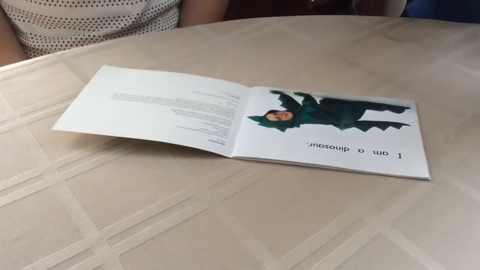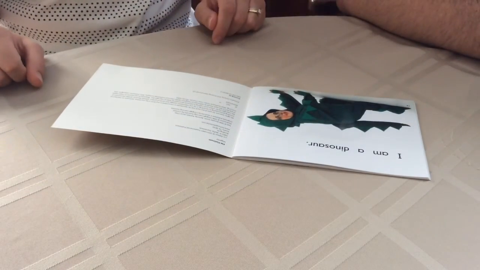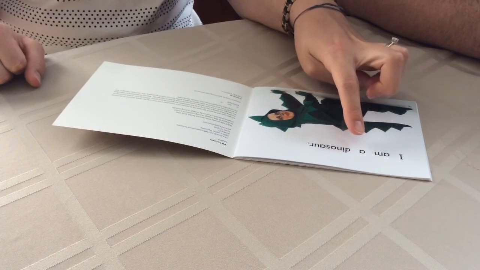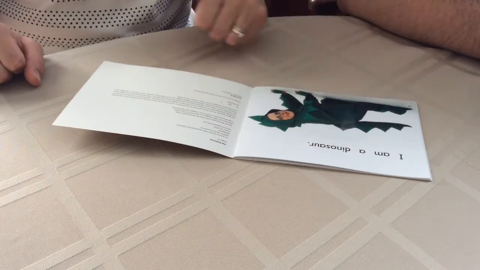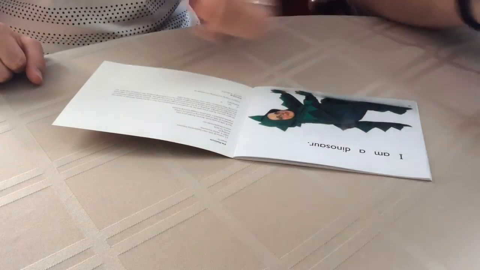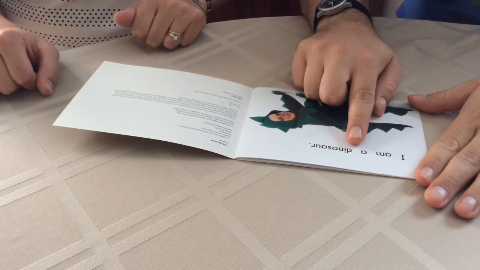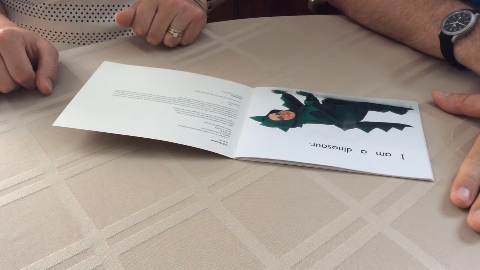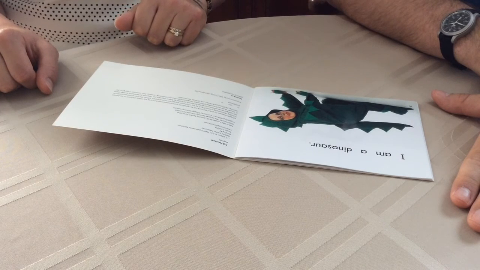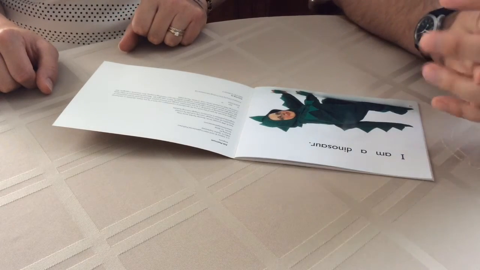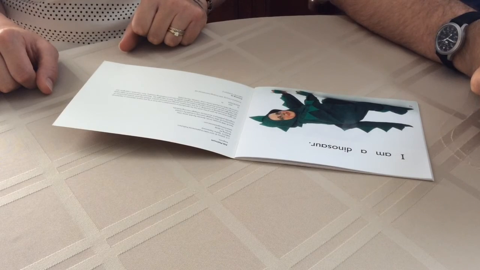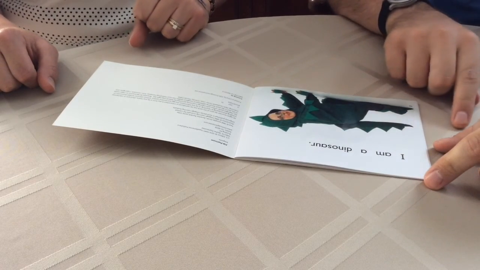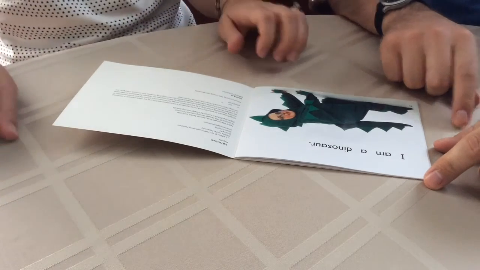Alright, let's read this last page. I am a... I don't know. Alright, let's look at the first letter again. D. What sound does D make? Duh. What's another animal that has a duh sound? Dog. I am a dinosaur.